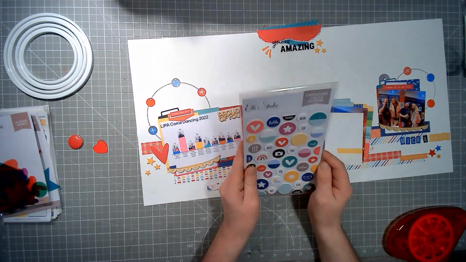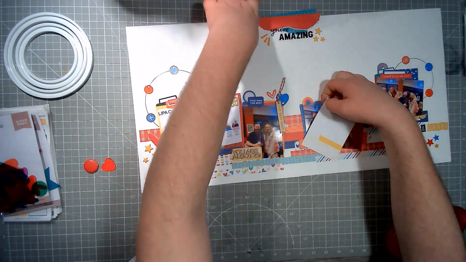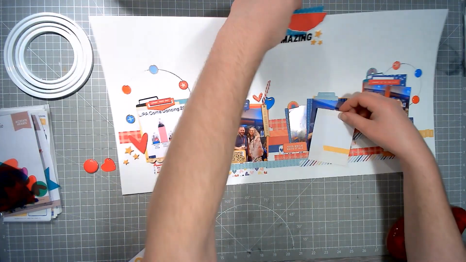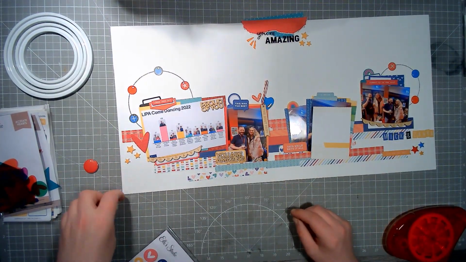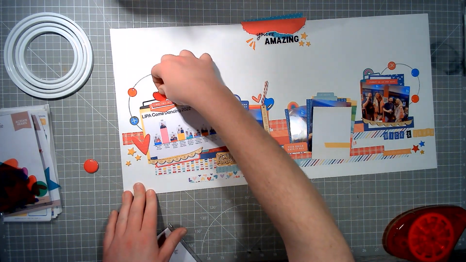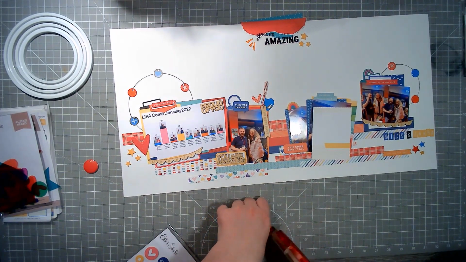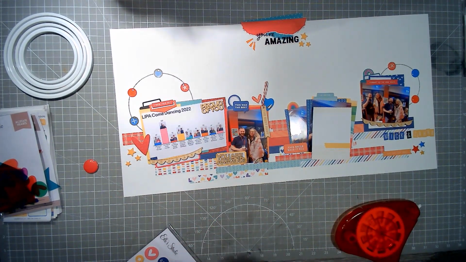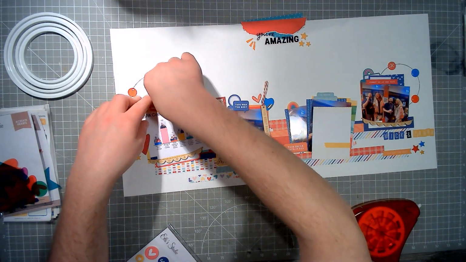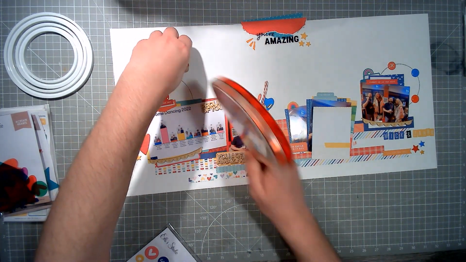Okay, what about these? Is there... just gonna lift this up just so I can see it. Okay. Let's pop a little one there. This is another heart epoxy. And I'm sort of just gonna lift this up and pop that there. That's not stuck very well.